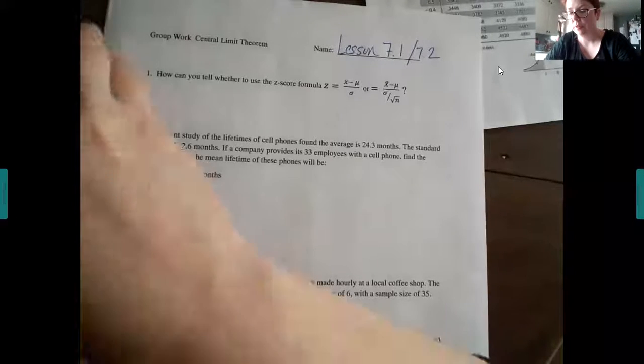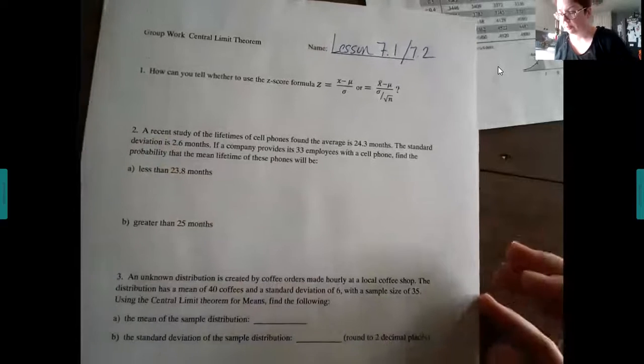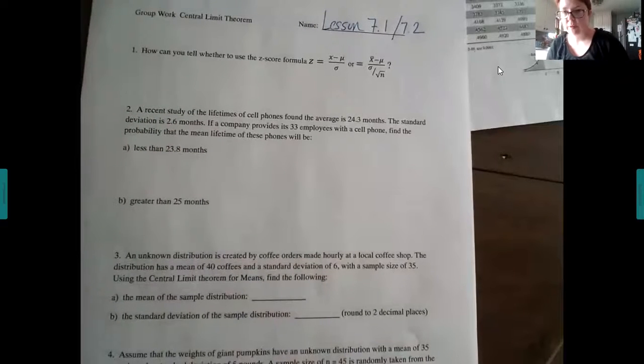Okay, so this is the explanation of group work that we would have done. This is just extra practice for you if you're so inclined. Again, there is a file that should be uploaded right before this video, and this is what we would have gone over in class. So yeah, we'll see what we can do.